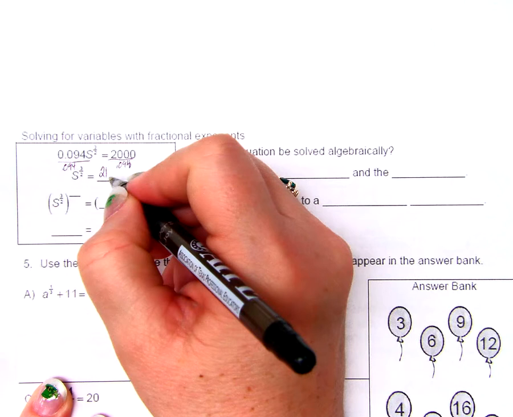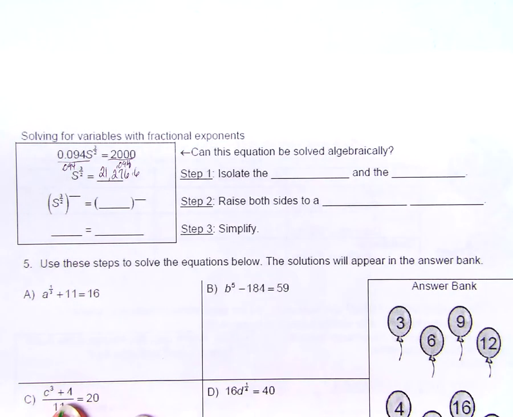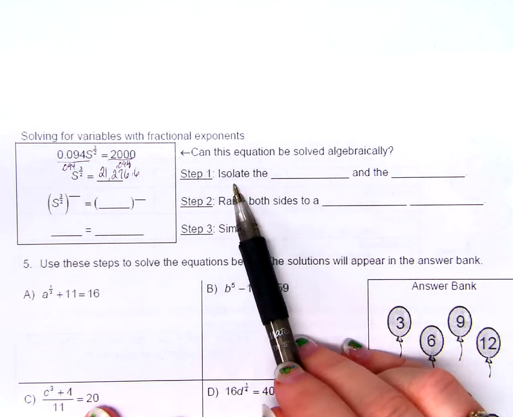$21,000 what? Exactly. Somebody check her calculator, see what it looks like. Okay? Are we good? So we did that by doing what?